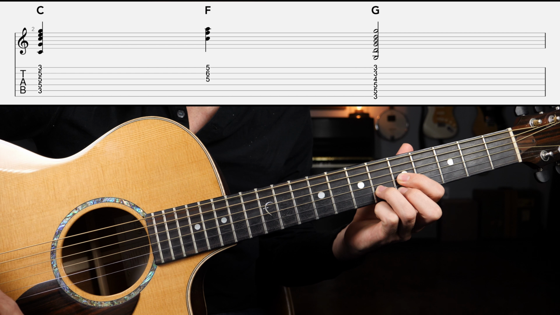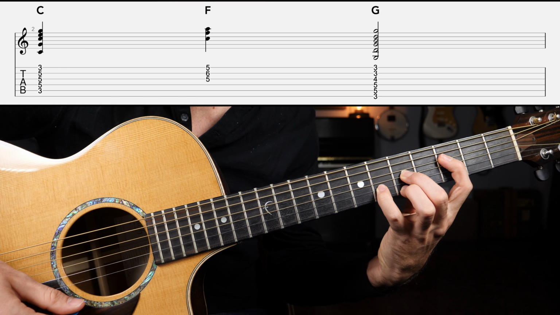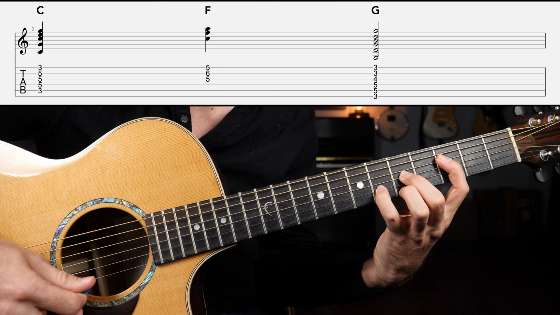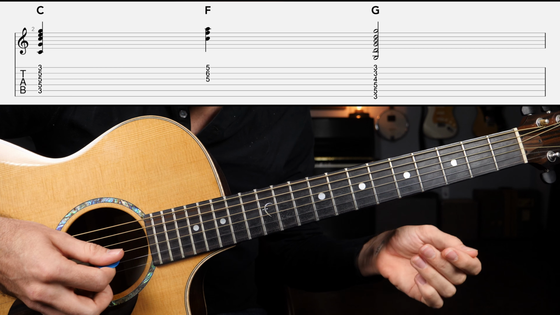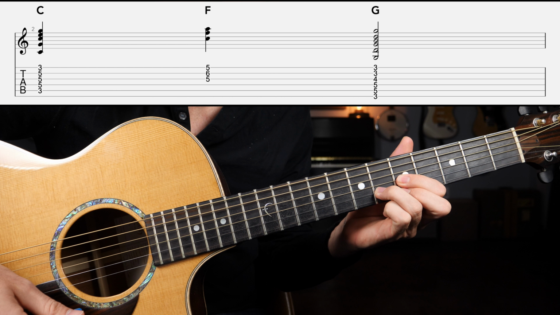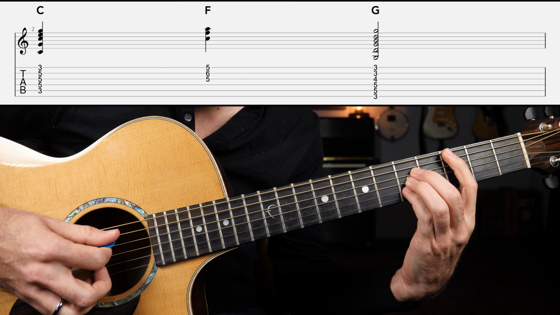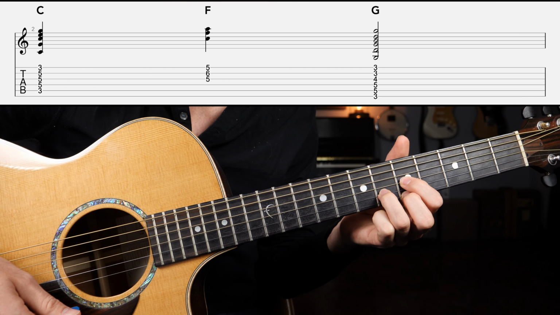Okay, F major. Now you could also include a lower root note by adding in the 3rd fret of the D string. But for all intents and purposes for today's lesson, making sure that we can visualize the chord shapes, we're just gonna play it as a simple D shape. Okay, so the C major chord to its 4 chord, F major.